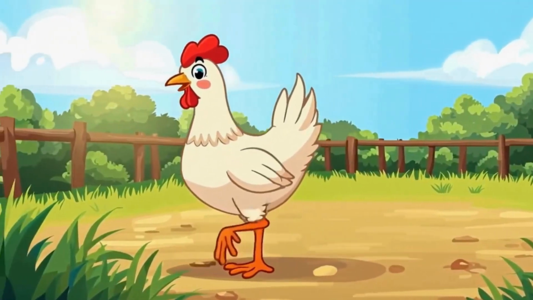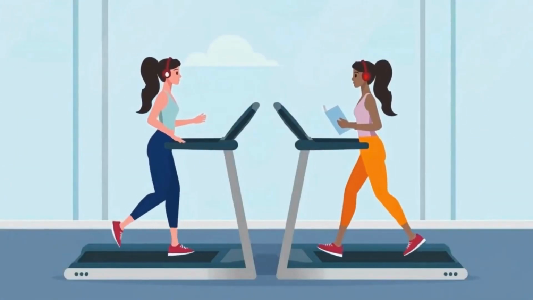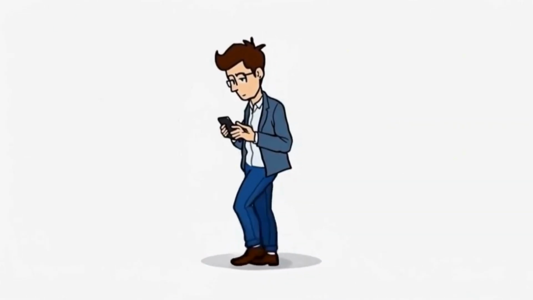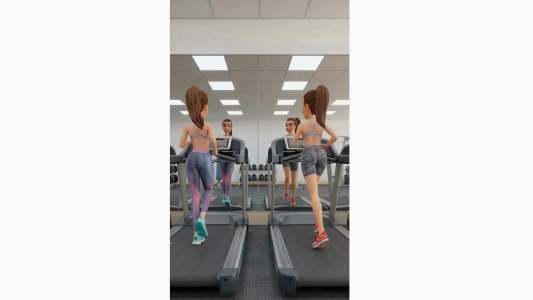Stop posting dead images. This one camera button turns any image into an animation in seconds.